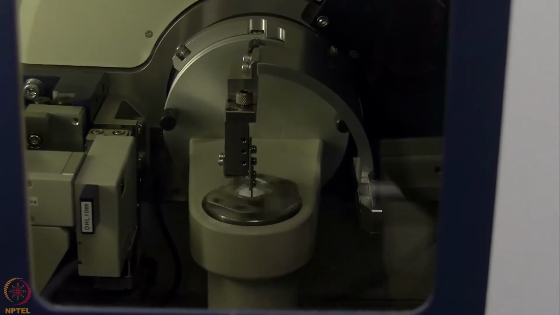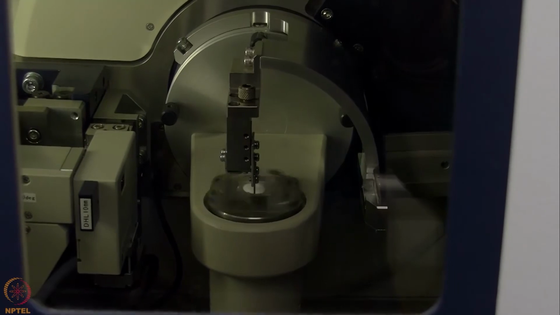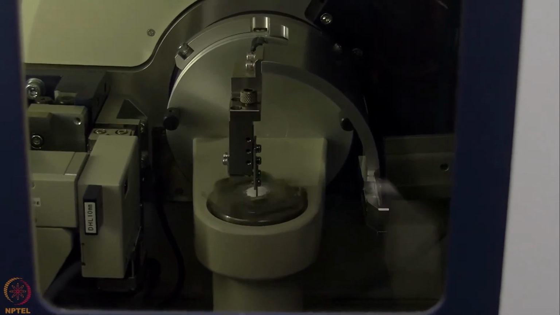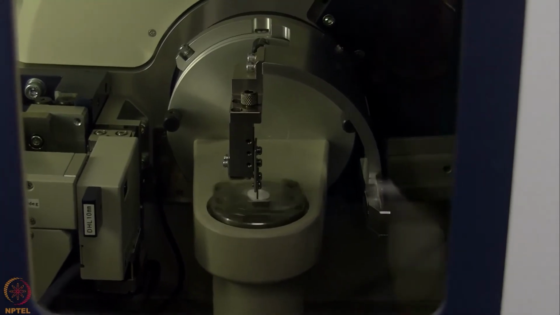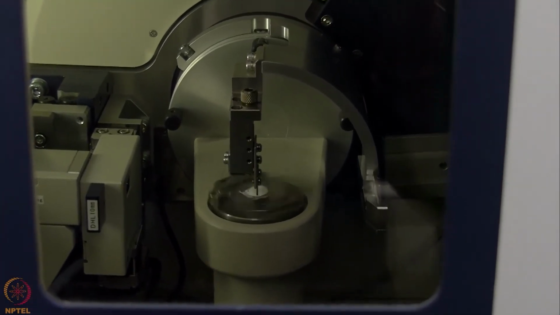So here you can see that during the measurement, the sample is rotating at 120 rpm on the sample stage, and the data is getting recorded on the computer, which is going to be shown soon.